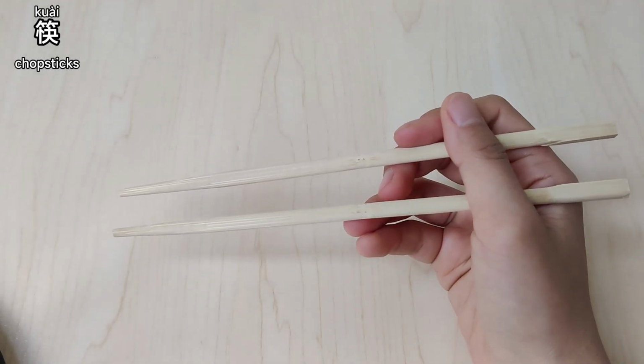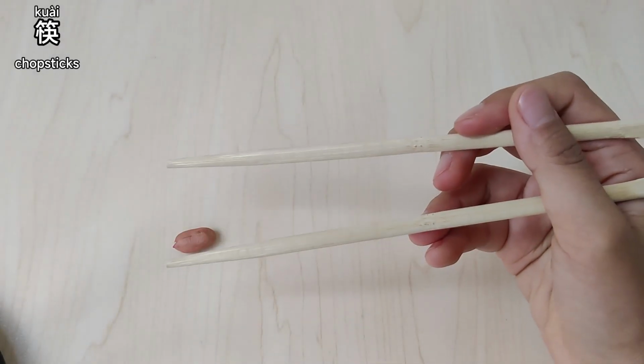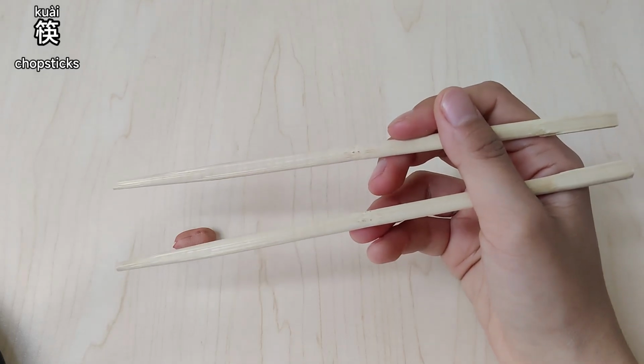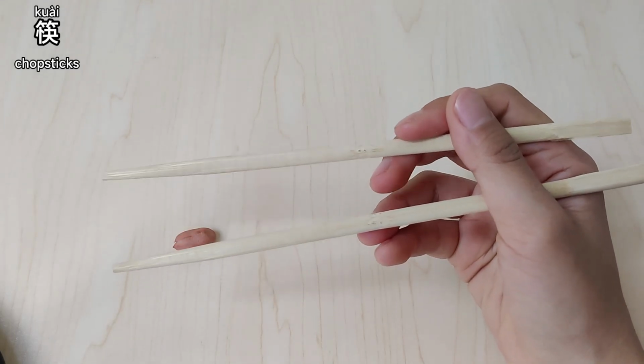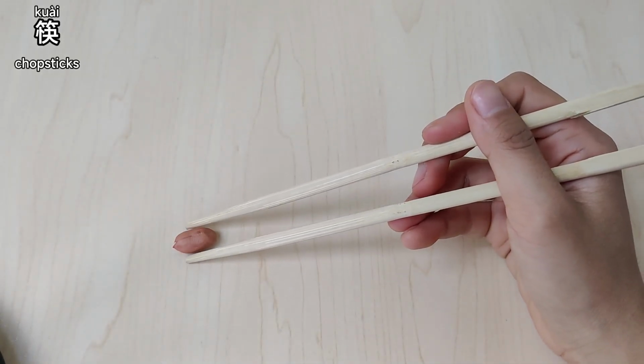So when you are going to pick up something, here I have a peanut. Okay, so let's pick up the peanut. So you just need to be very flexible, make sure there's space, and then hold it.